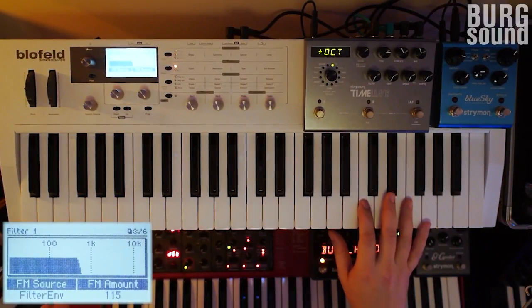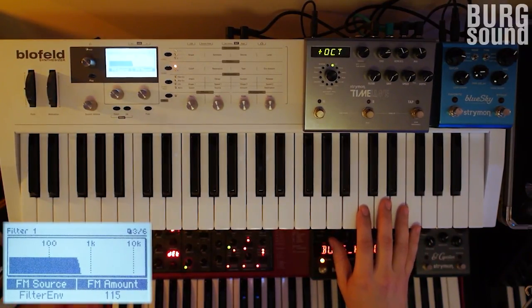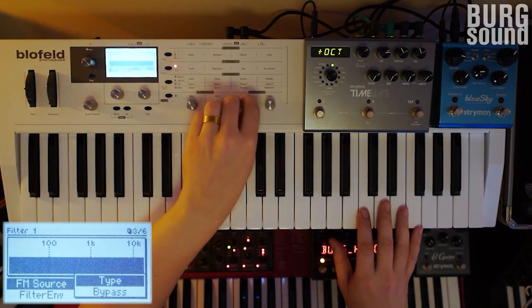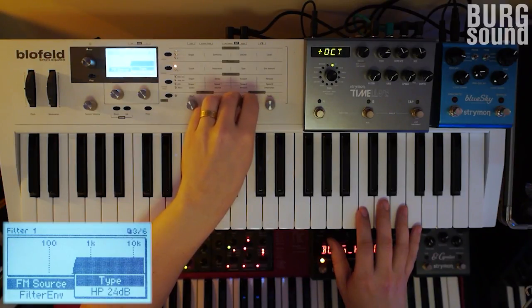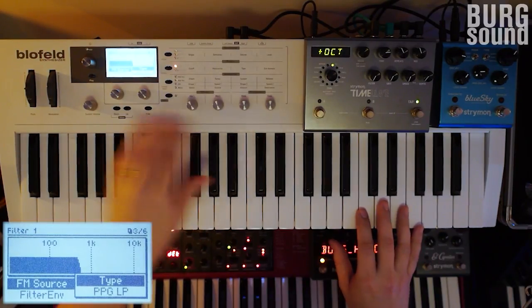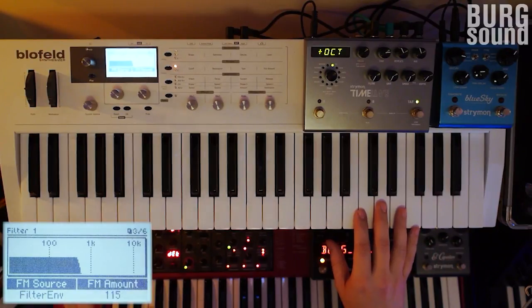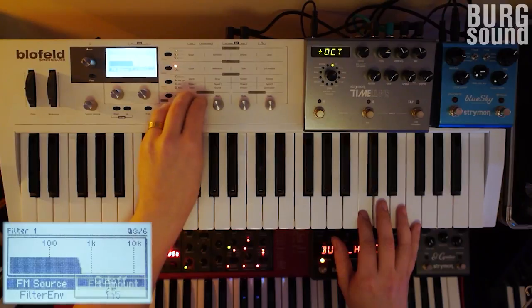I want to change the character of the filter. The Blofeld has quite a big amount of different filter types in its system. So right now we are on low pass 12, 24. There's a 12 dB bandpass as well, there's a high pass, and so on and so on. But what I'm interested in is the PPG old style low pass filter type.